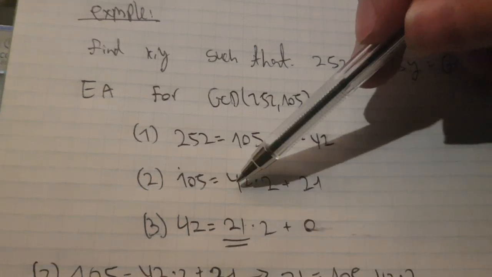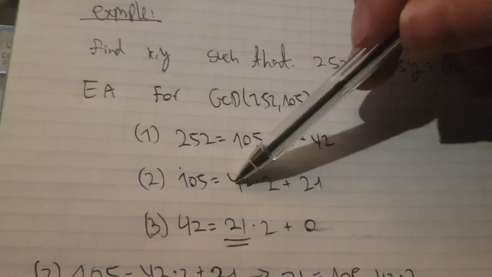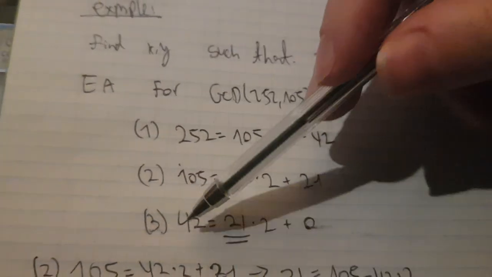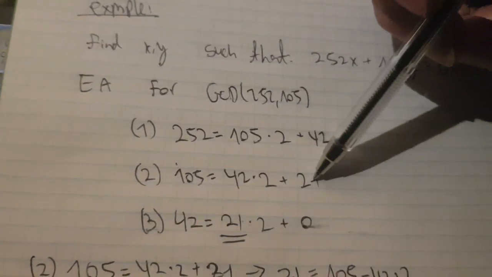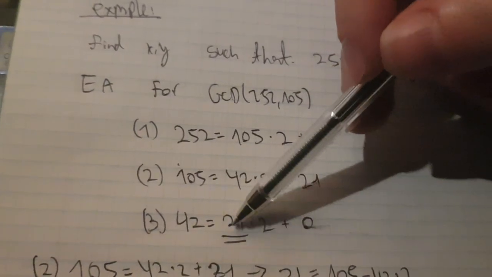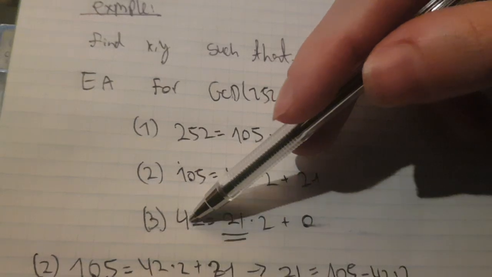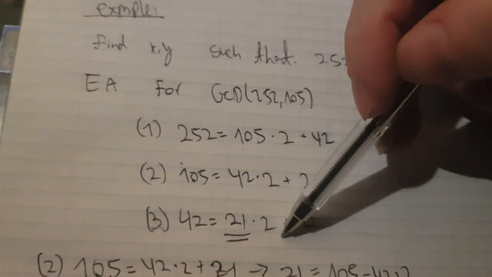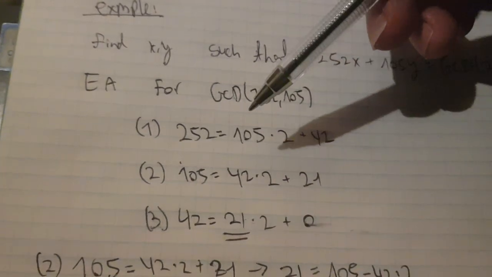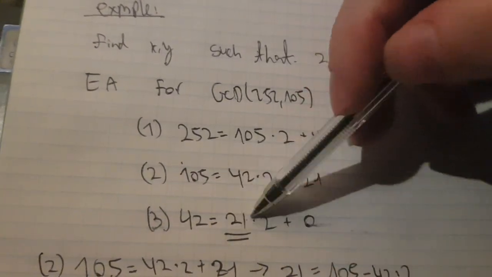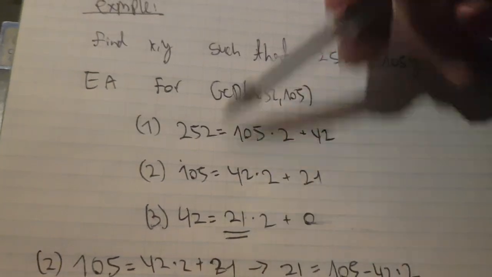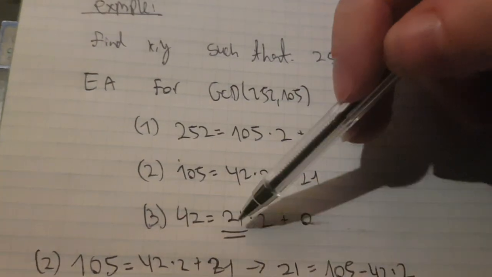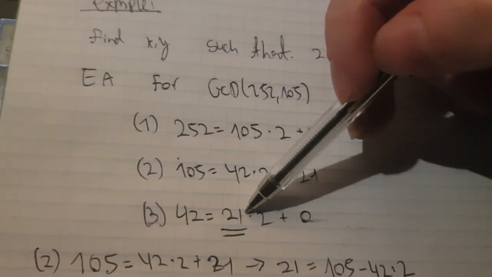So what we're going to do is take the 42, this is the b part, and replace it with the a part. Taking the r part, replace it with the b part, and 42 divided by 21 is 2 with a remainder of 0. Because the remainder is 0, we are finished, and the result is what is in b, which is 21. So the greatest common divisor of those two numbers is this 21.